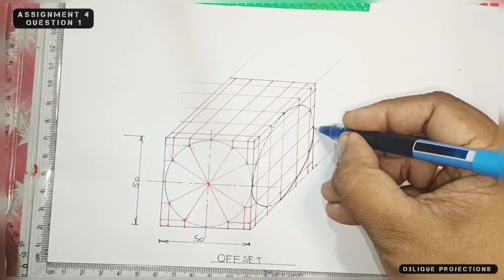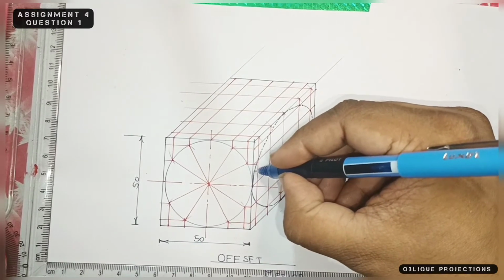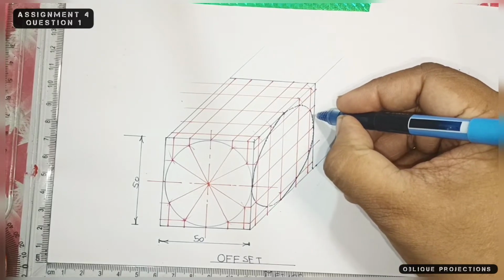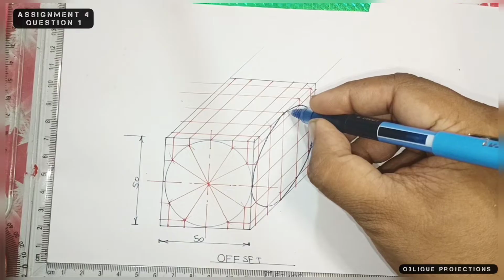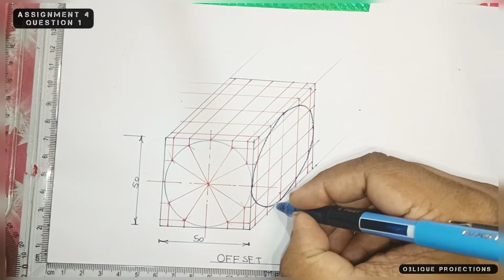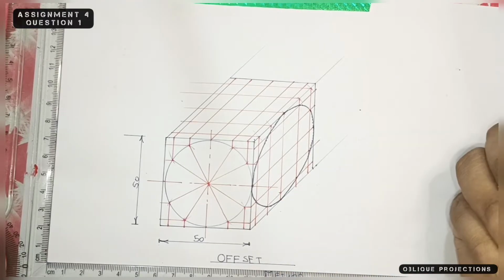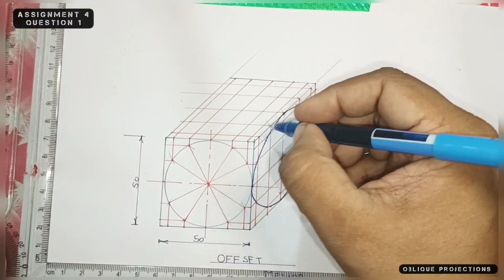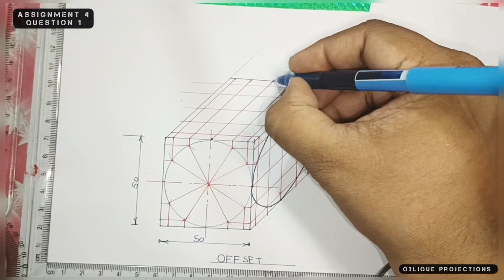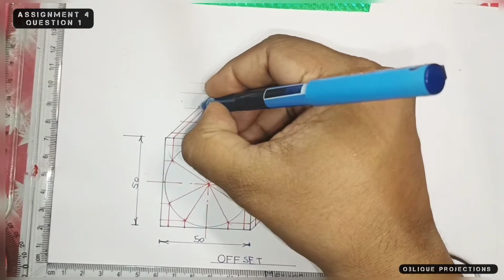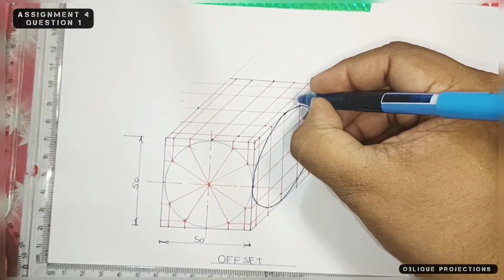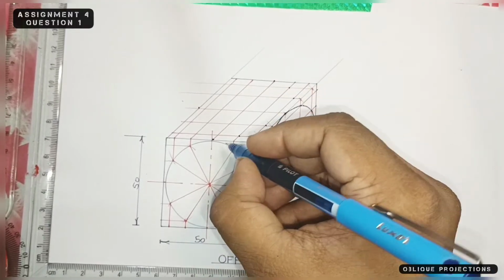Now you can darken this circle like this. And now next, in the upper part, you need to mark the corner points like this, this, and this. And you see this point here, this point and this point are going to join.